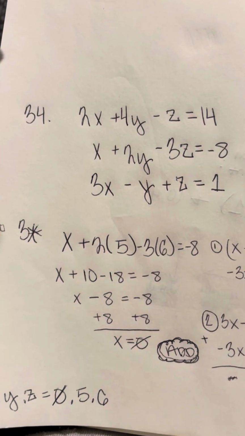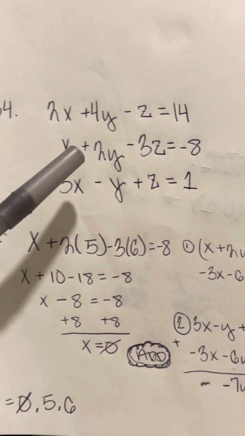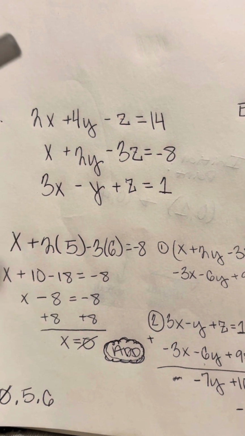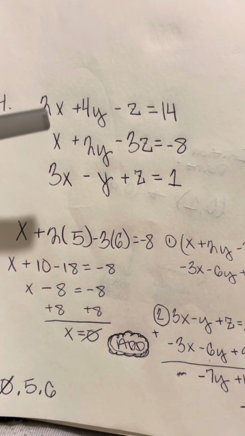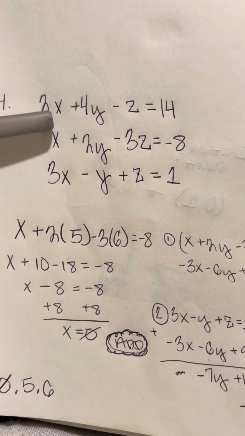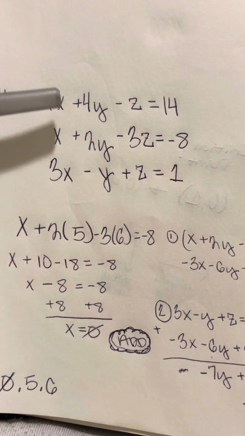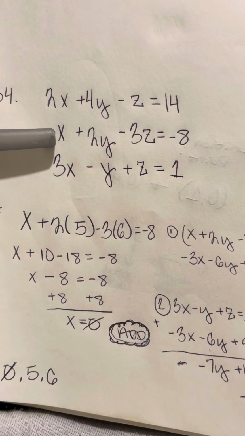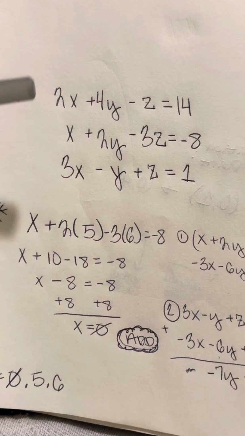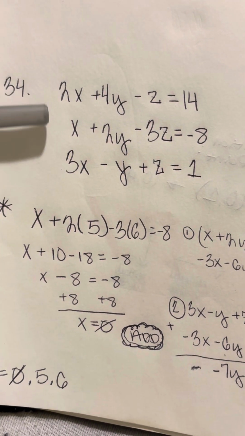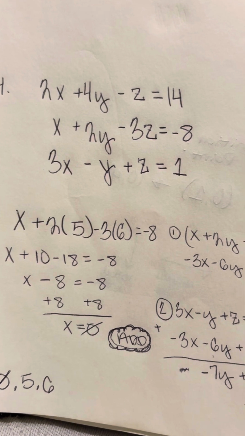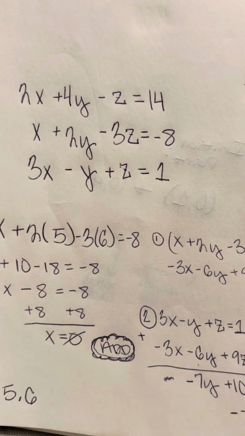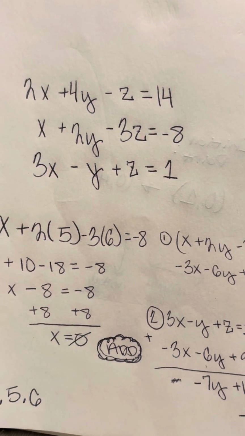Okay, so when it comes to number 34, we're looking at something that's wanting us to solve a system of equations. So what we have to do is focus on canceling out a certain variable. Okay, we're focusing on canceling out the x variable. You may be asking, well, how do we cancel out the x variable when we have three equations? Like, how do we even cancel out a variable? What does that mean? Well, think about what it means to cancel something when you're talking about equations.